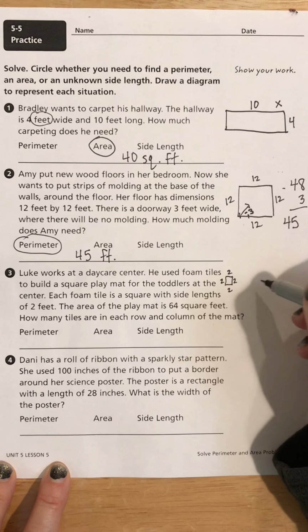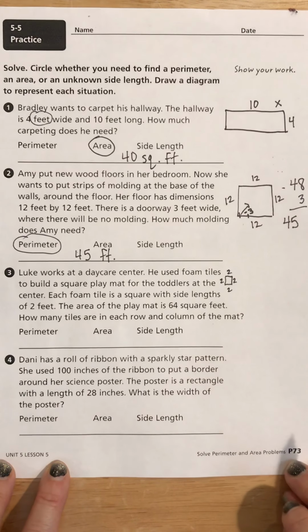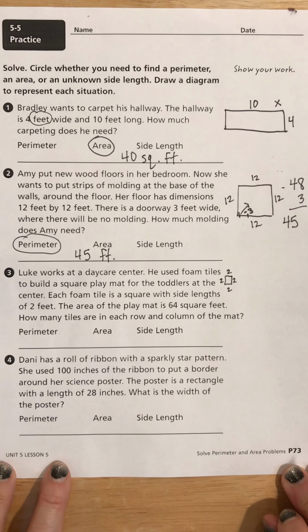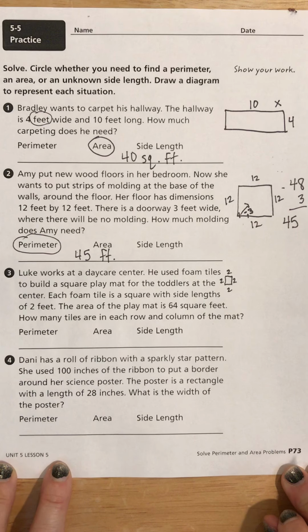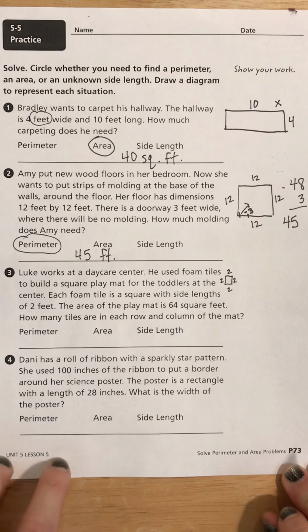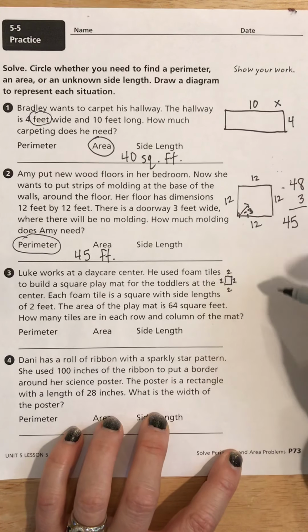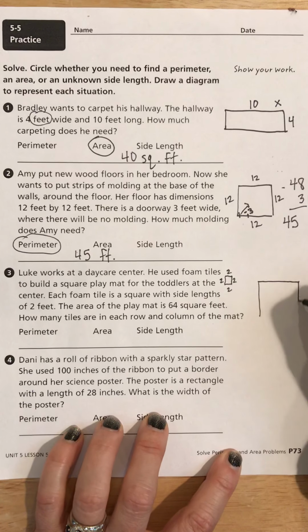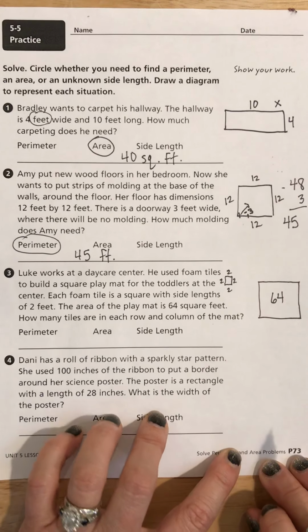And he put those together and he made a mat on the floor. The area of the play mat is 64 square feet. How many tiles are in each row and column of the mat? Okay, so he's using squares. So he built a square and he got 64 square feet in the middle.